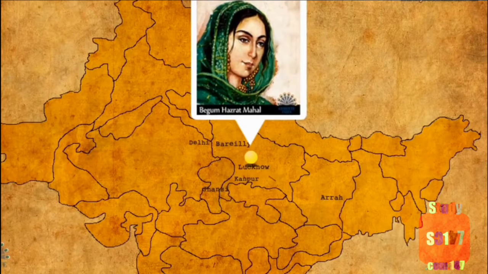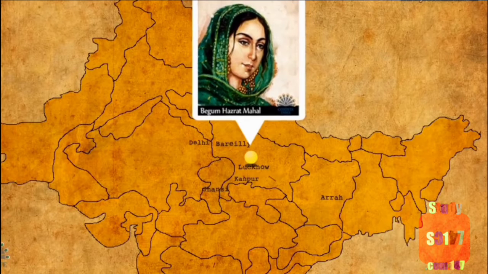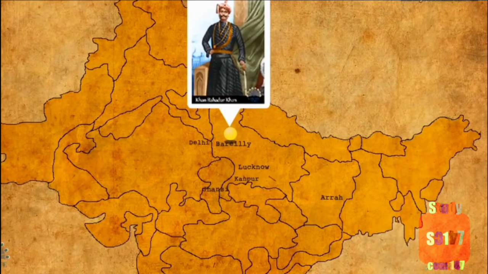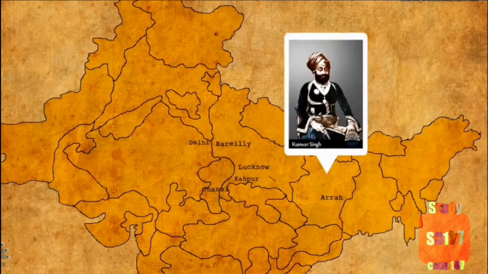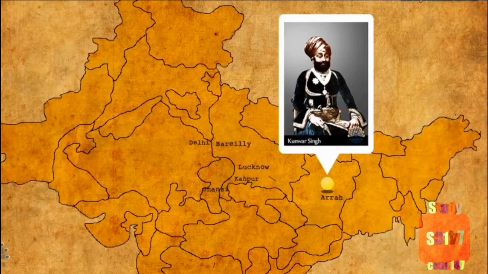Khan Bahadur, a descendant of the last independent Rohilla leader, was a British pensioner at Bareilly. The revolt provided him an opportunity to claim his ruling rights over his territory. The revolt at Arrah was led by Kunwar Singh, the zamindar of Jagdishpur.